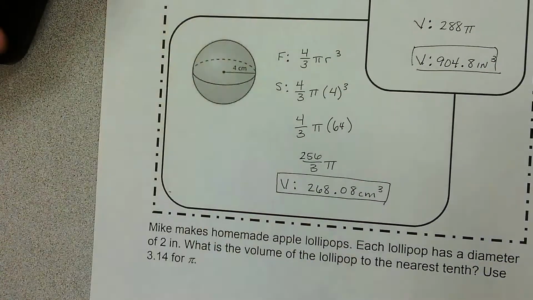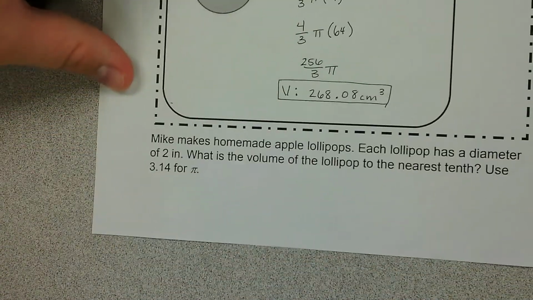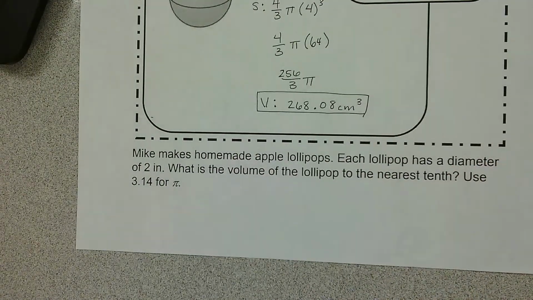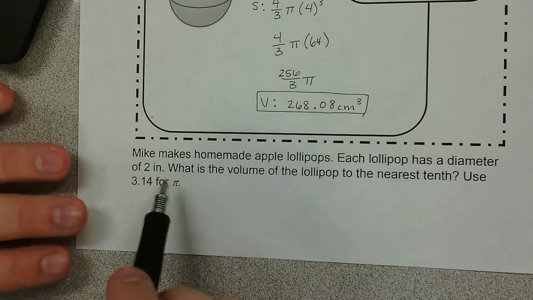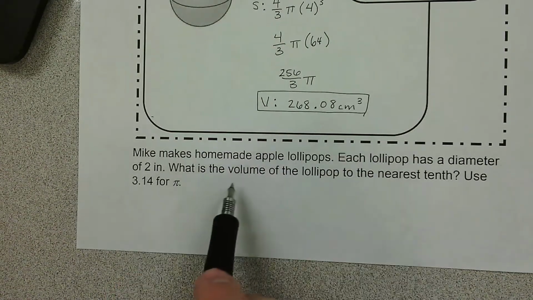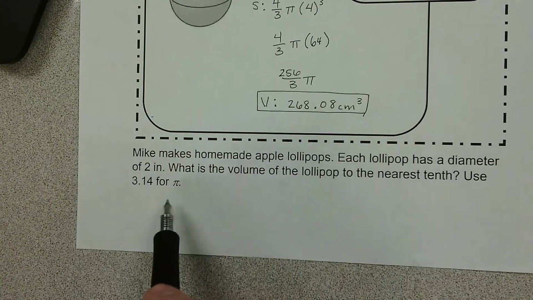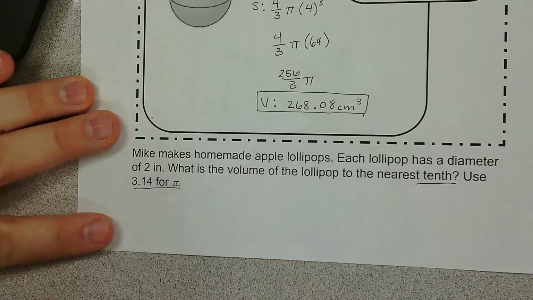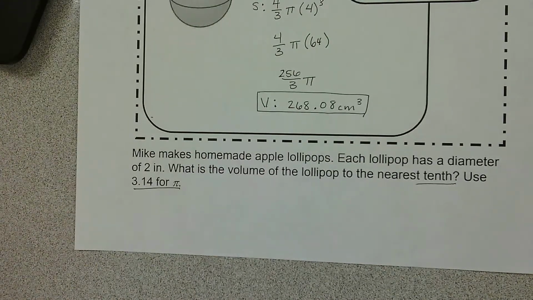Now last but not least, we're going to go with our word problem example. And remember, when it comes to problems like these, we want to go ahead and draw the picture so we can have an idea of what kind of shape we're looking at in the dimensions as well. I know we have a good idea of what these look like, but just to give us a piece of mind to understand, we're going to go ahead and draw this out. So Mike makes homemade apple lollipops. Each lollipop has a diameter of 2 inches. What is the volume of the lollipop to the nearest tenth? Use 3.14 for pi. So we're going to round to the nearest tenth, and remember, we're using 3.14 for pi on this one instead of actually using pi.